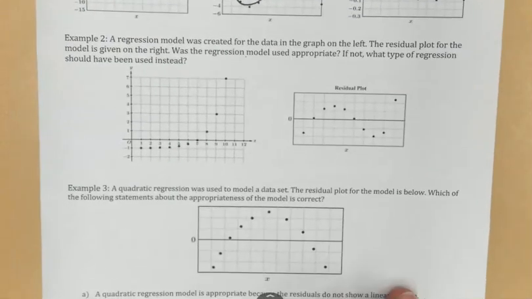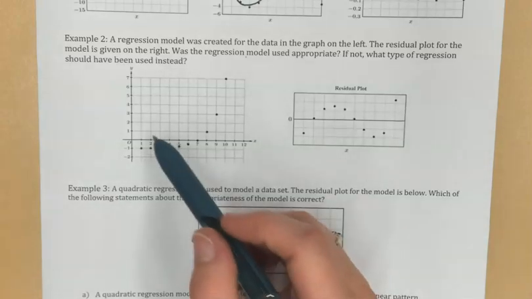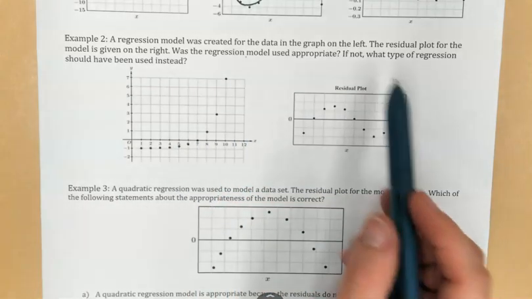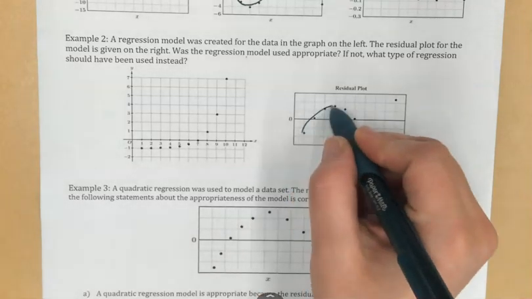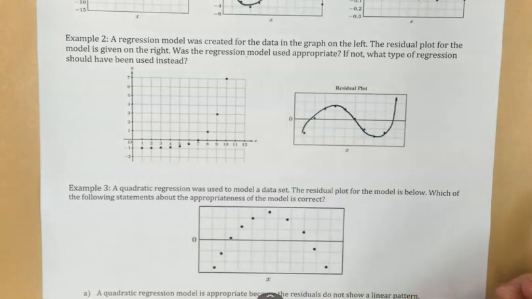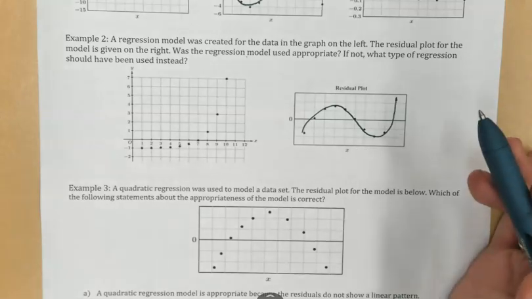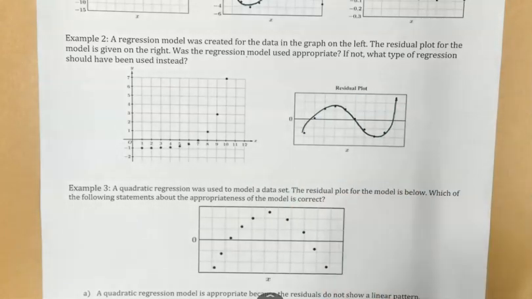So looking at example 2, if I have a regression for this graph, and this was my residual, that means they did not use the correct one the first time around, again, because I have that pattern. So if, let's say, they had used a quadratic this time, that means I want them to use an exponential to get it correct.